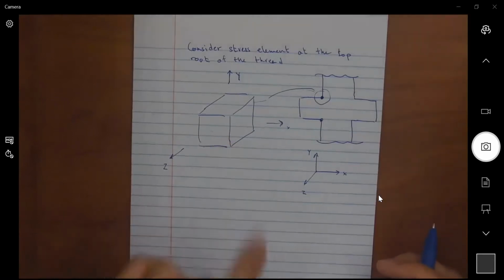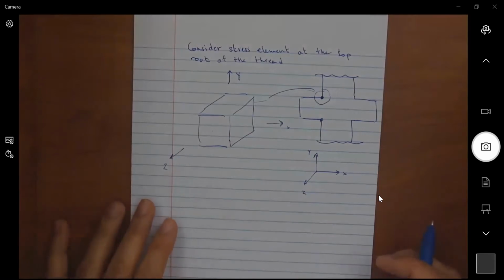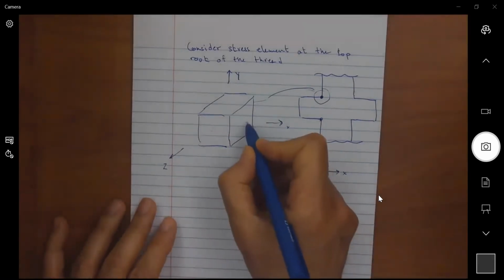On the x face, I have the axial stresses from the bending of the threads.